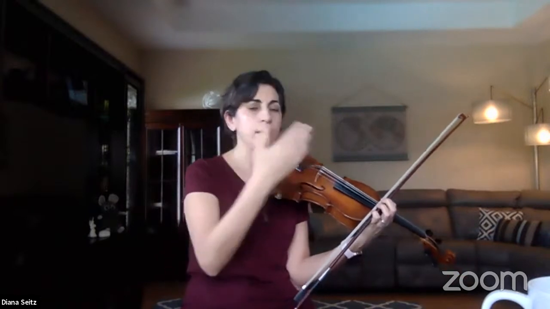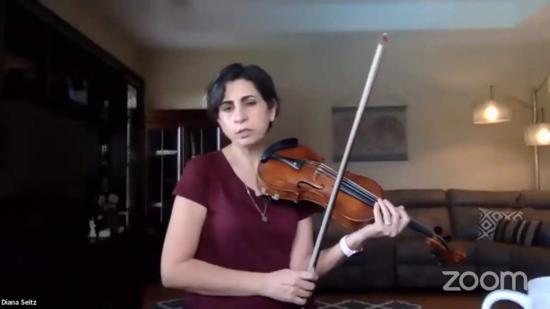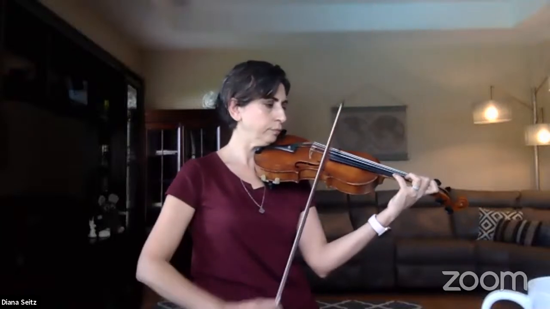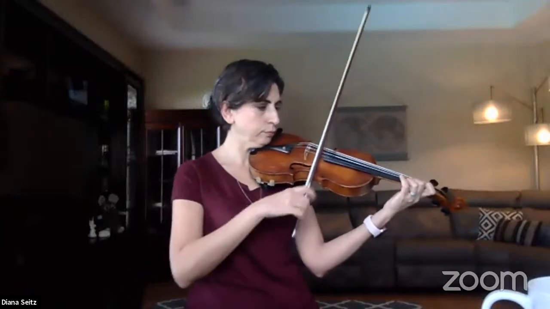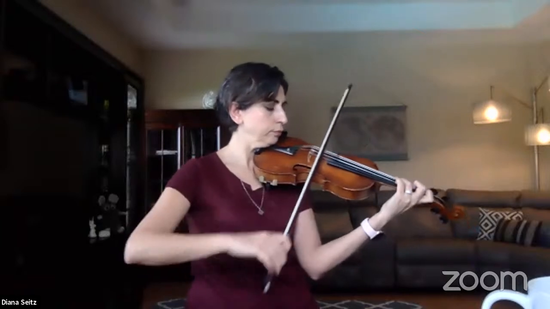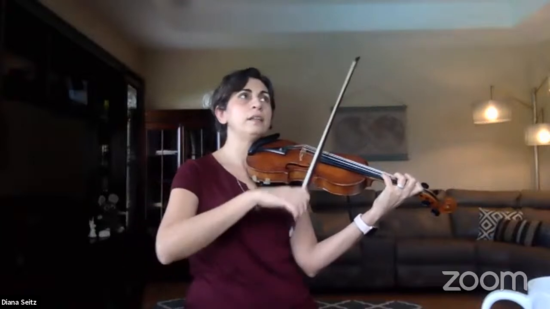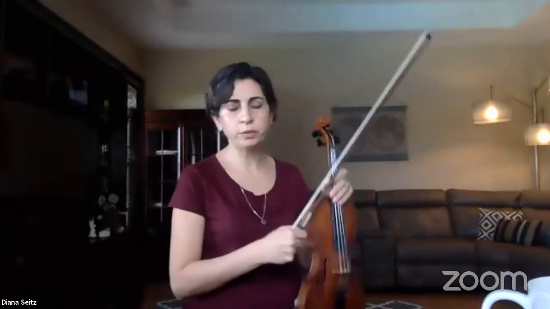So when you potentially are going to go very fast, that's when you get really messy string crossings, or you get super uncomfortable and you can't figure out why. Because in the slow tempo, it doesn't really matter. Your body will have plenty of time to adjust. So if you're playing, it doesn't matter. It's so slow.